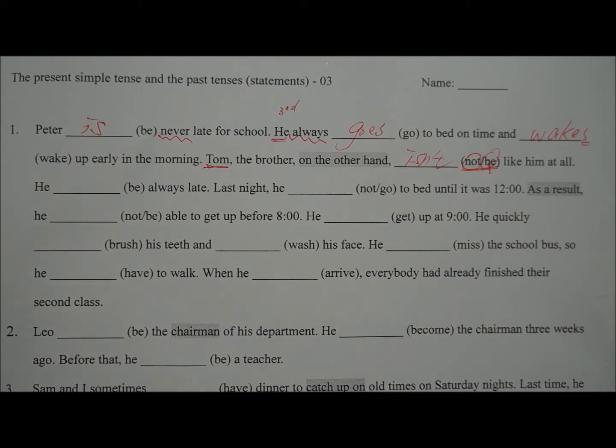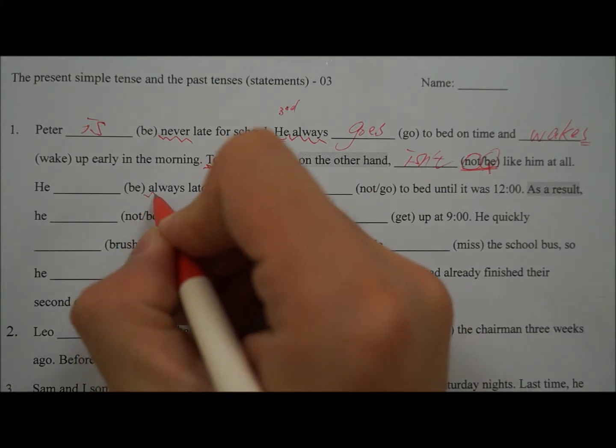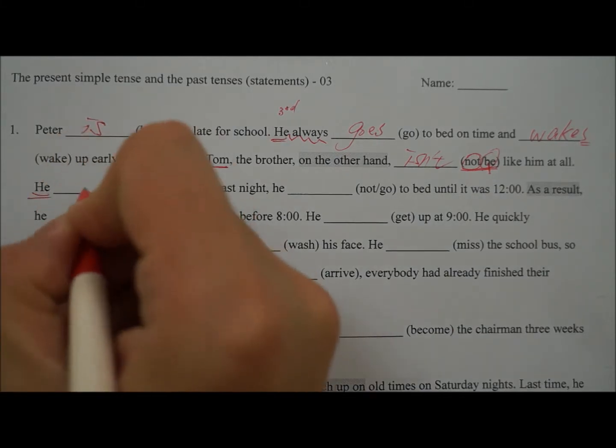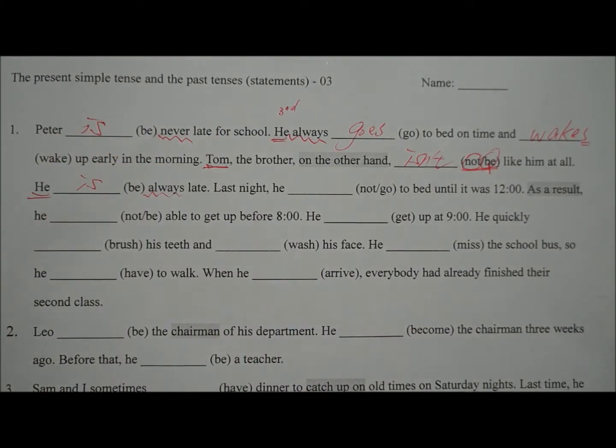He always ___ late. Again, time marker always. A habit of his or statement of fact. The simple present tense. So he, the be verb, is. He is always late.